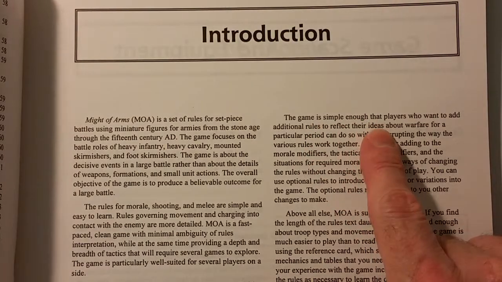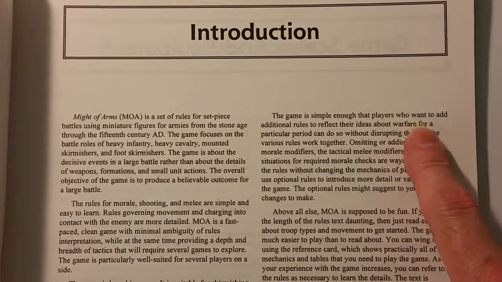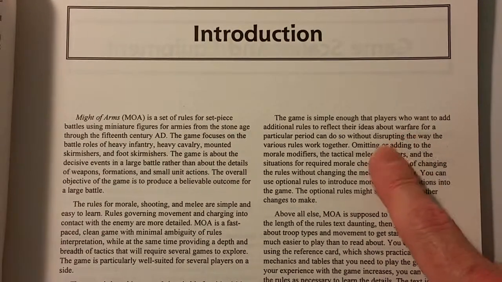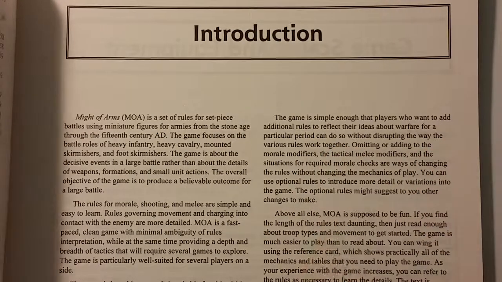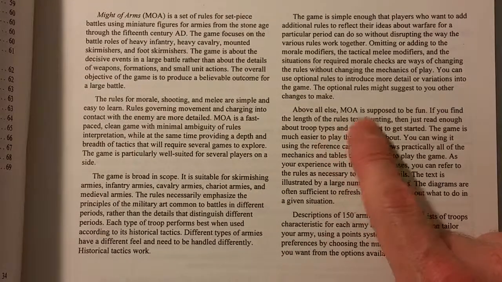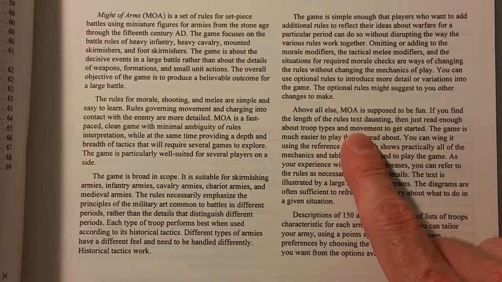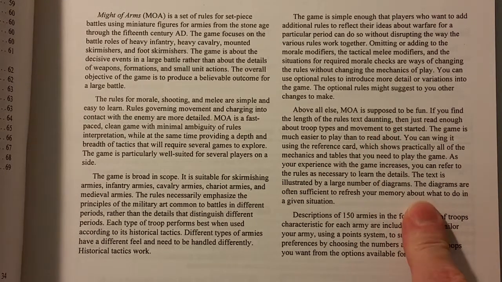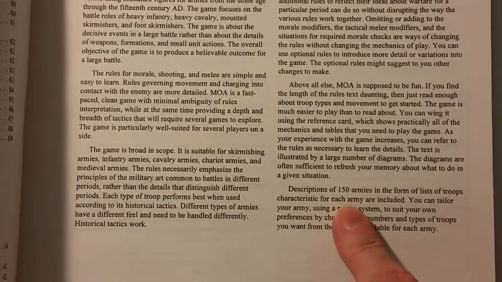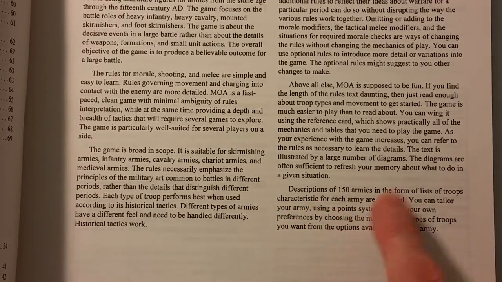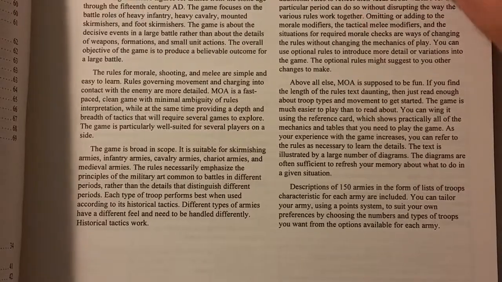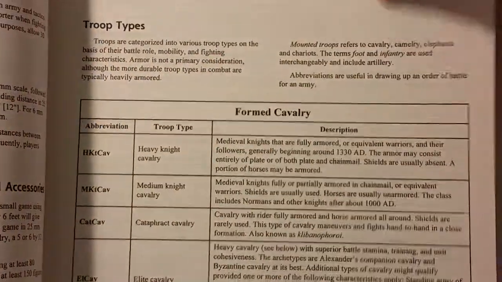The game is simple enough that players who want to add additional rules to reflect their ideas about warfare for a particular period can do so without disrupting the way the various rules work together. Above all else, MOA is supposed to be fun. Descriptions of 150 armies in the form of lists of troops characteristic for each army are included. Okay. All straightforward, pretty traditional.